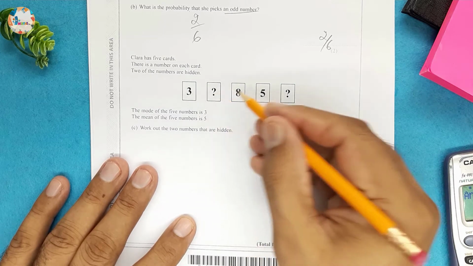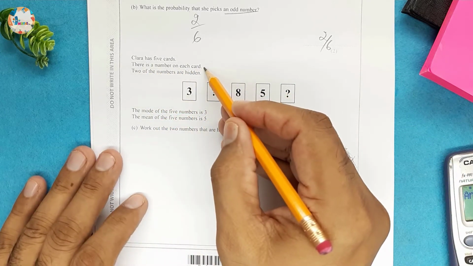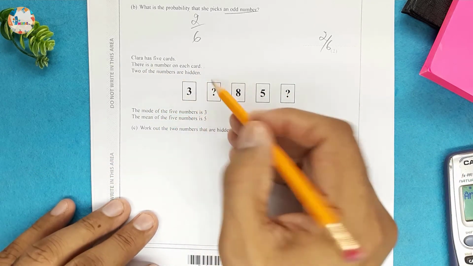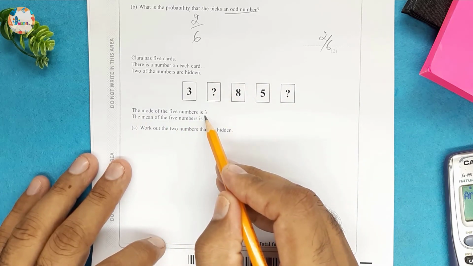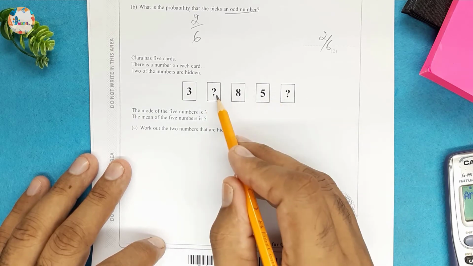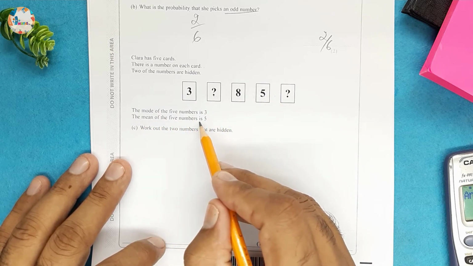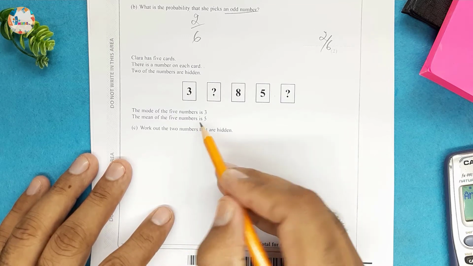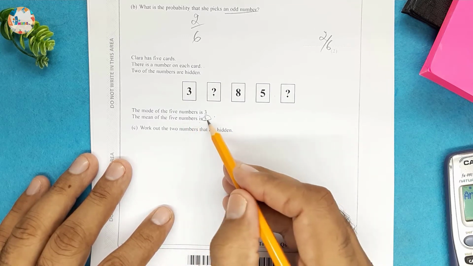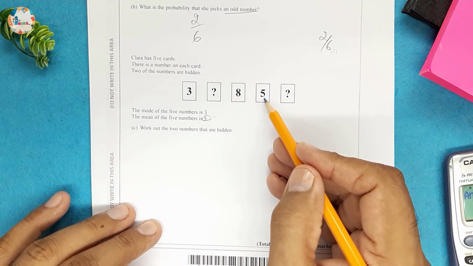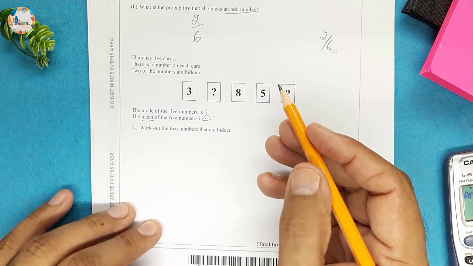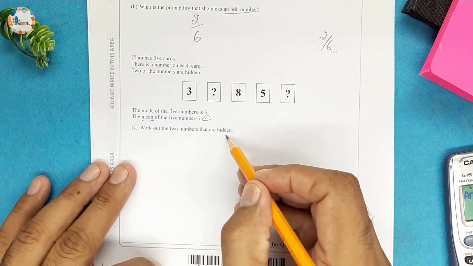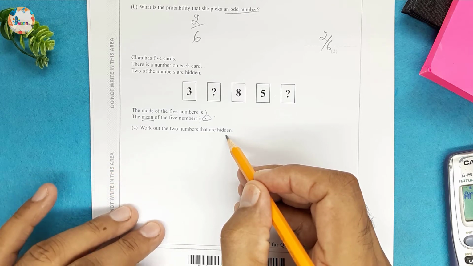And then they are saying Clara has 5 cards, 1, 2, 3, 4, 5. There is a number on each card. 2 of the numbers are hidden. The mode of the 5 cards is 3, so one of them should be 3. The mean of the 5 numbers is 5. So the mean is basically the average. So work out the 2 numbers that are hidden. We have to find the hidden numbers.